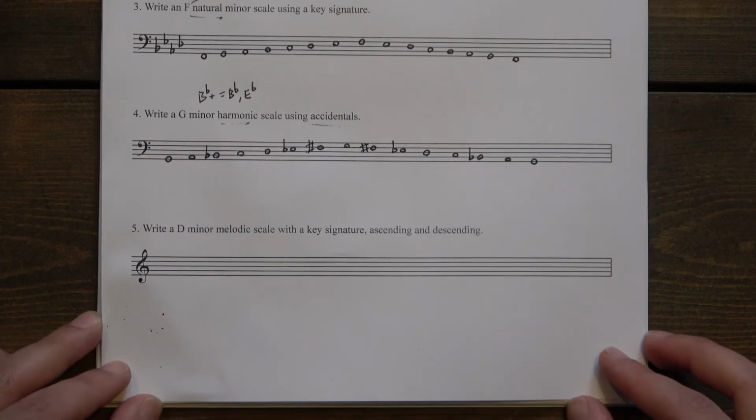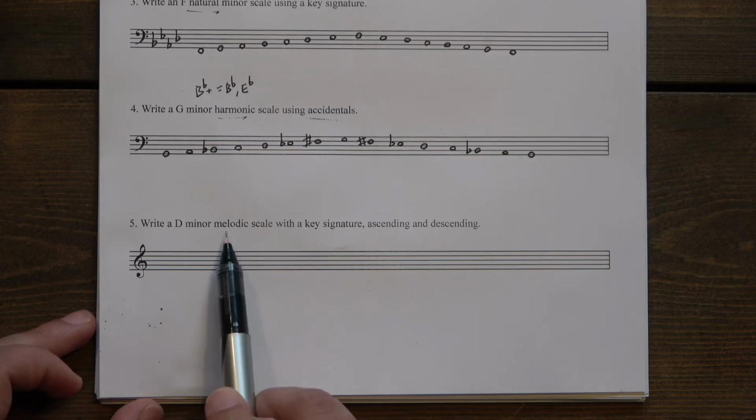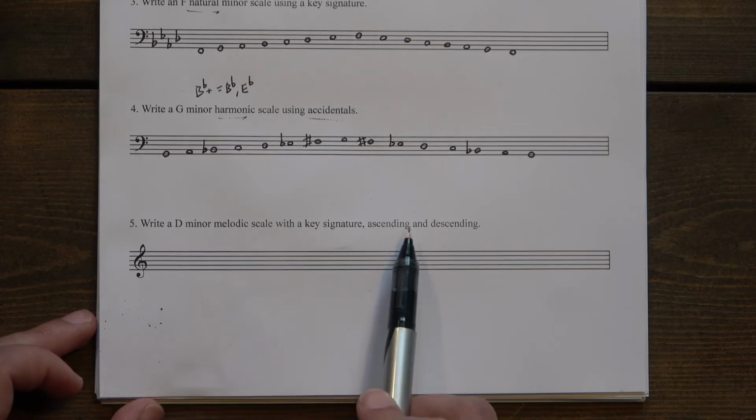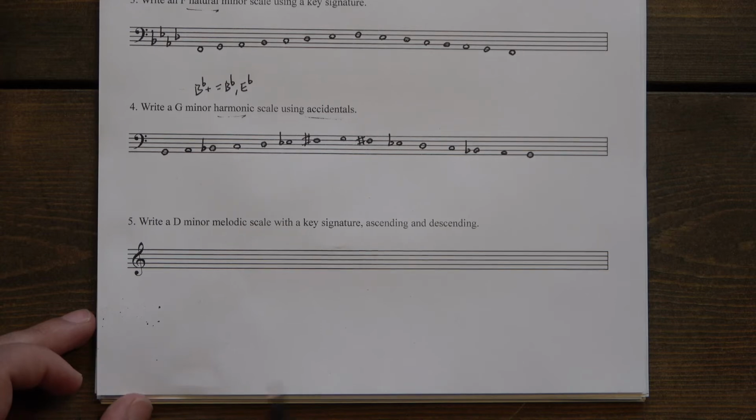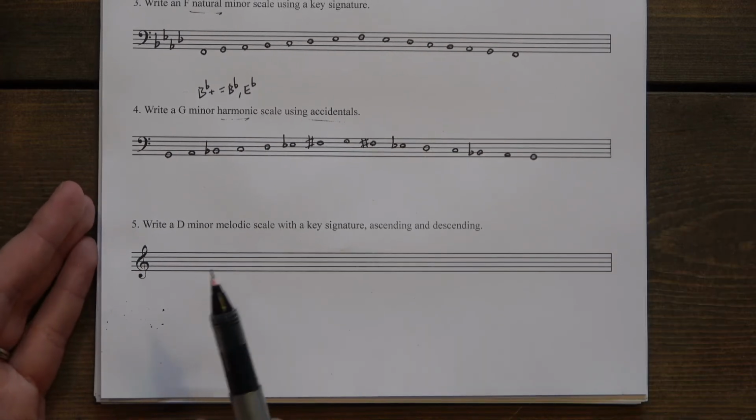And the last one, question number 5. Write a D minor melodic scale, this one's the most work, with a key signature ascending and descending. Alright, by now you should know the steps. Step 1 is to find out D minor's key signature.